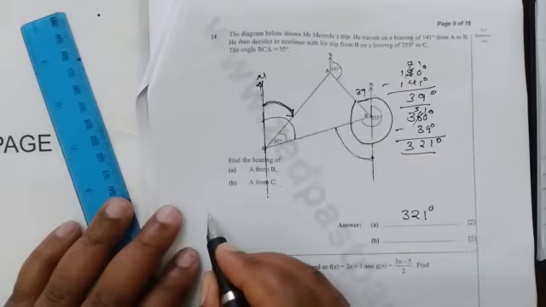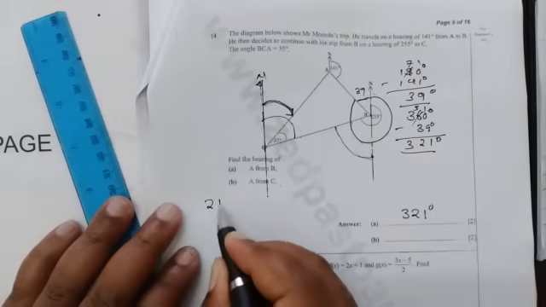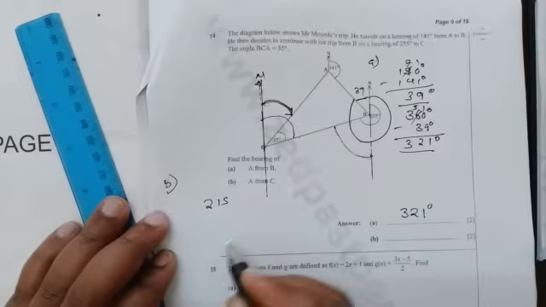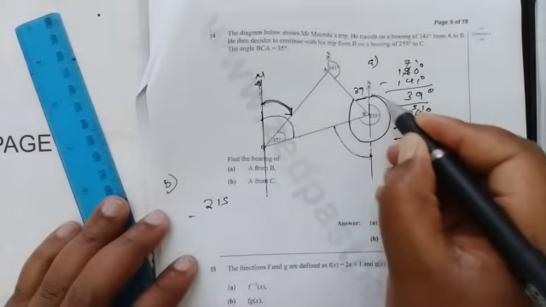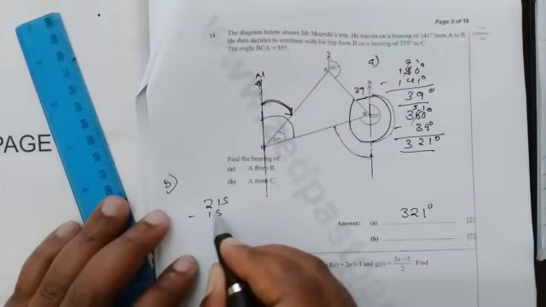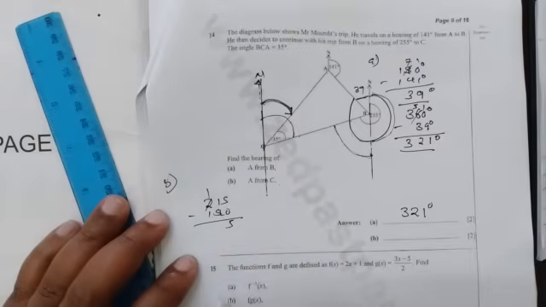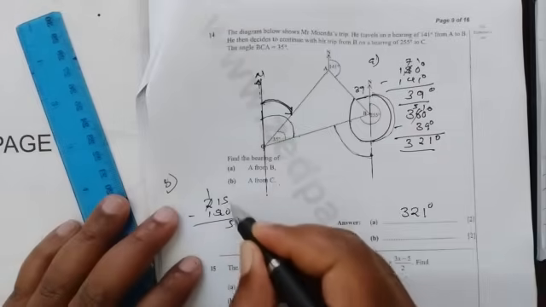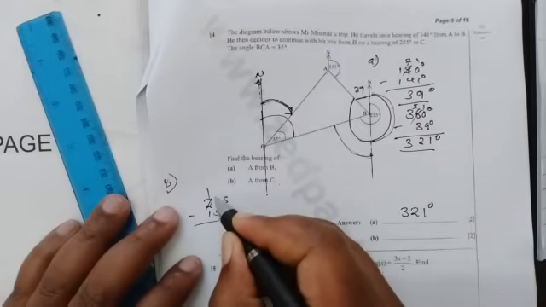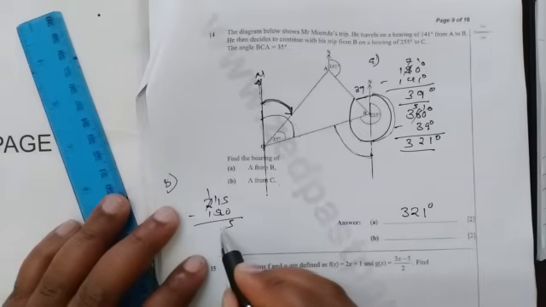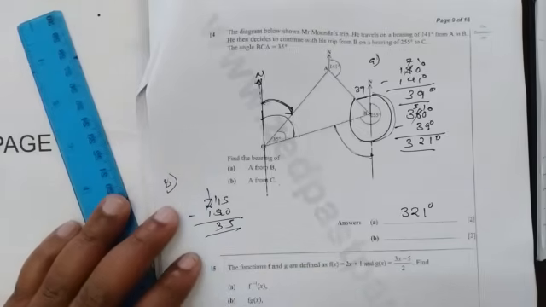So we say 215. This is for B, this was for A. 215 minus, from there to there it is 180, so 180 degrees, all right? Here it's 5, here 1, here we have 11, all right? So we have 35, okay?